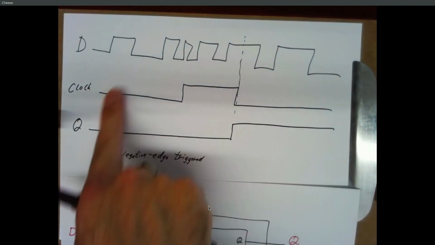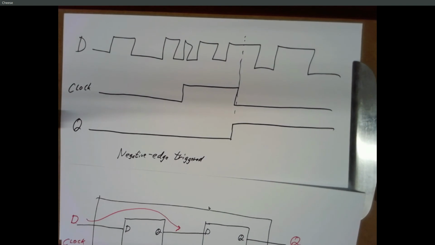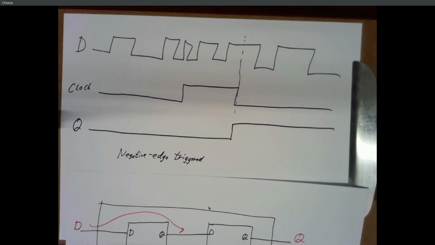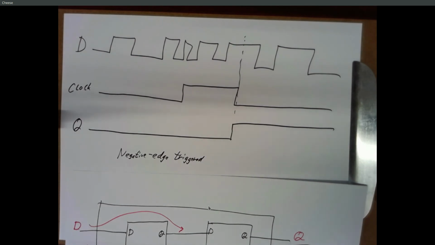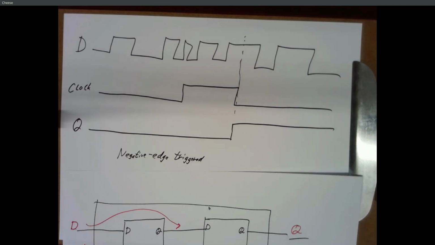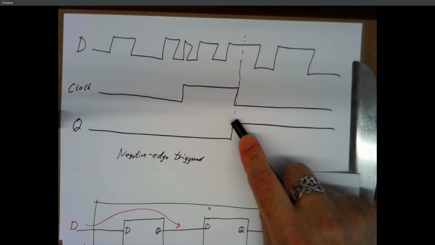But if we use this kind of device in our x equals x plus 1 circuit, it's going to work perfectly. Every time that the clock drops in this case, the value of x plus 1 will get loaded into our x register, and that's it. It's not going to race back around and load x plus 2 or x plus 3 until the clock rises again and then drops again.